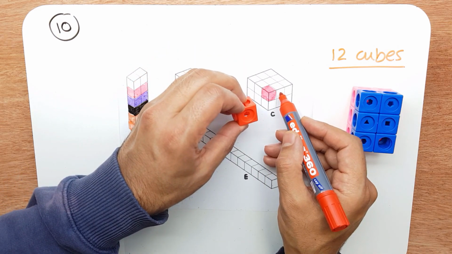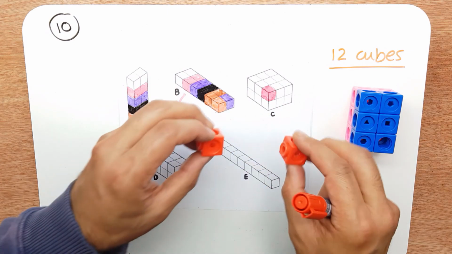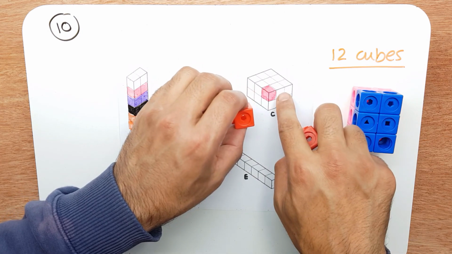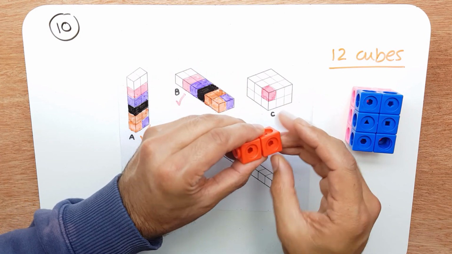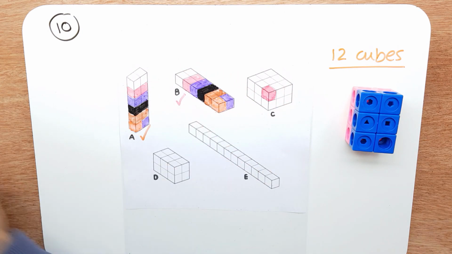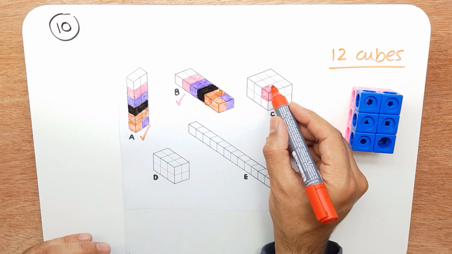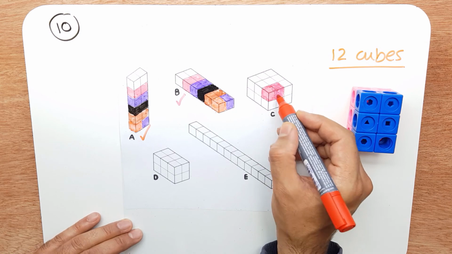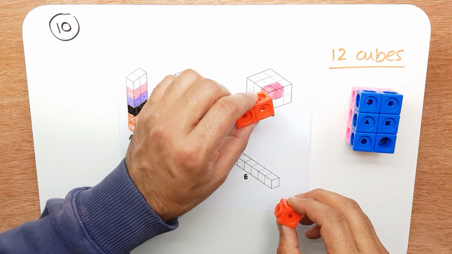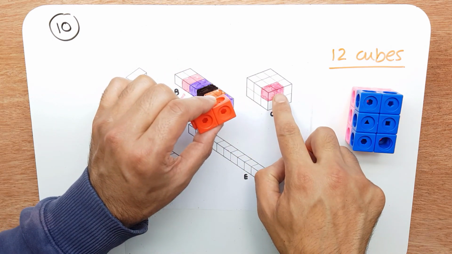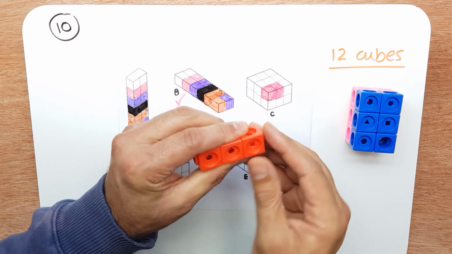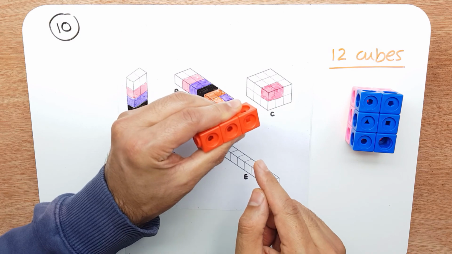I'm going to place another red cube next to it. So I simply shade this next cube in. So I've got my 2 red cubes, 1, 2, and then finally this last one, I'm going to shade that red. So I have 3 red cubes side by side.